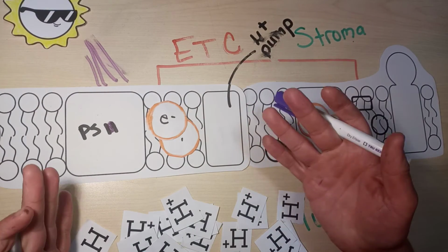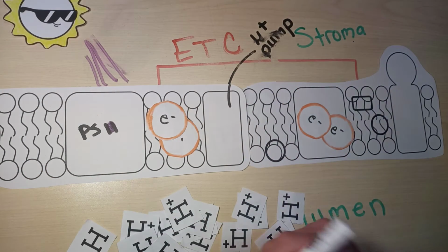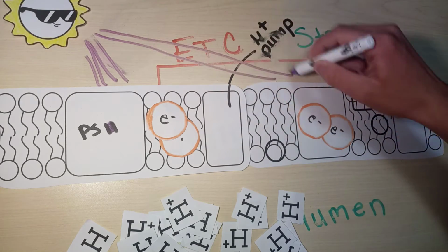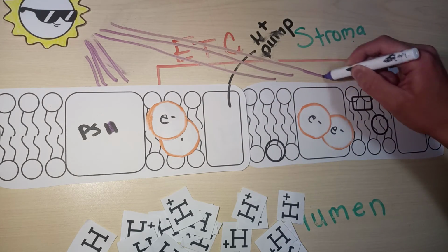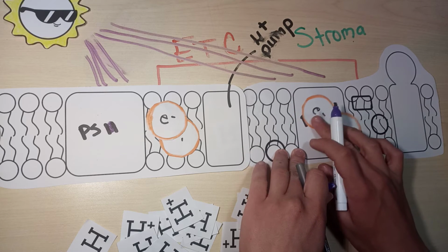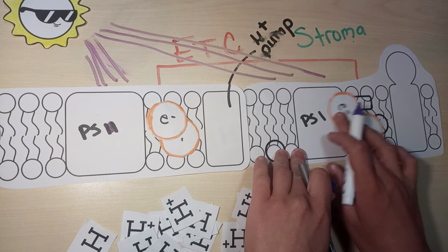While this process is taking place, the photons from Cool Mr. Sunman reach the PS1, where other electrons become excited and start moving along another electron transport chain.